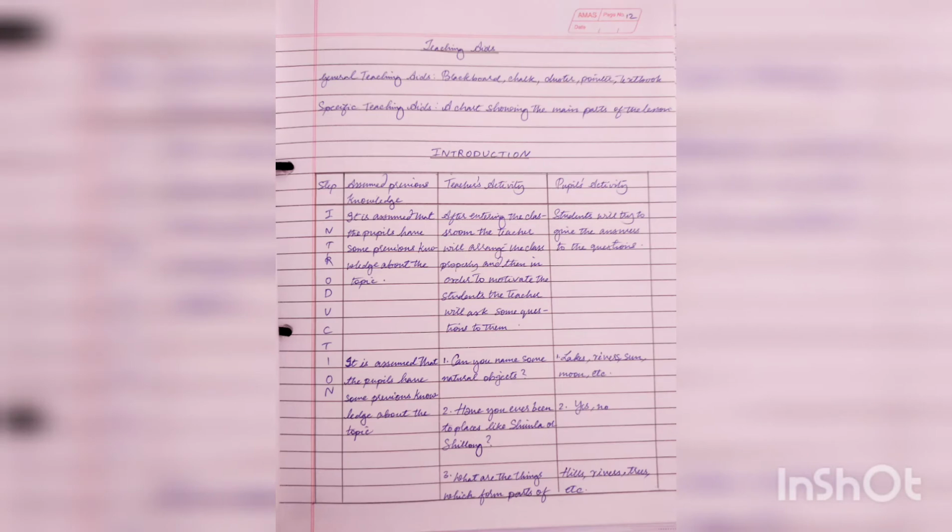Next we have the teaching aids, and there are 2 types of teaching aids that you have to mention here. The first one is general teaching aids, and here I have mentioned blackboard, chalk, duster, pointer, and textbook. The second one is specific teaching aids, and I have mentioned here a chart showing the main parts of the lesson. So this is what you have to write for the teaching aid section.